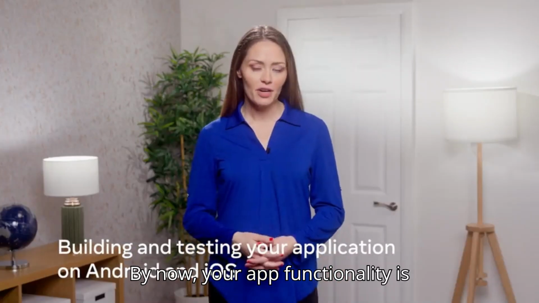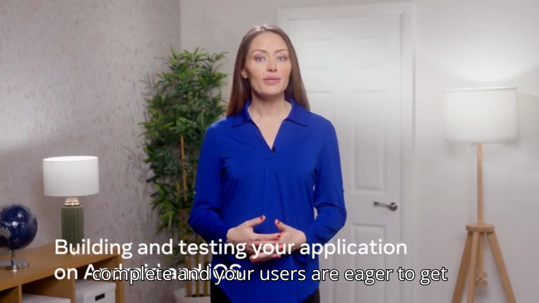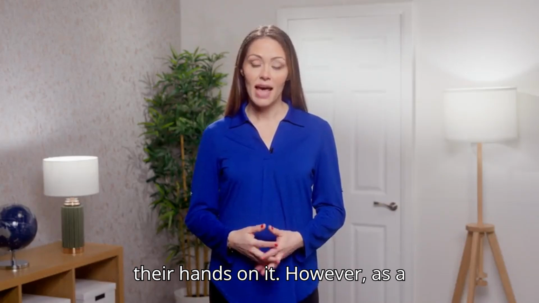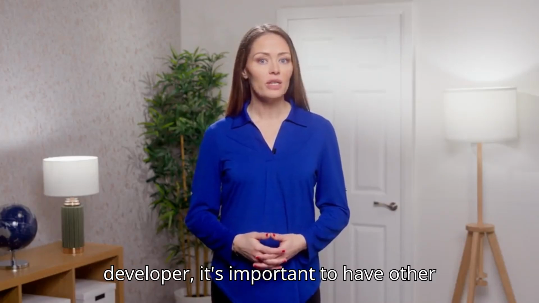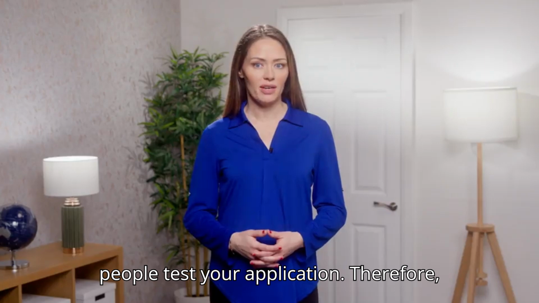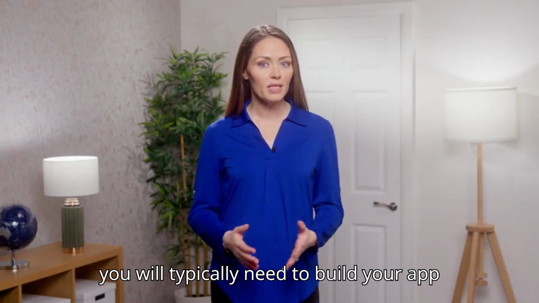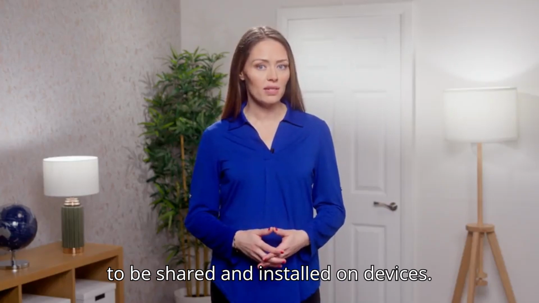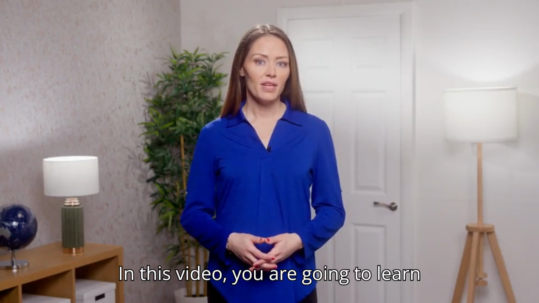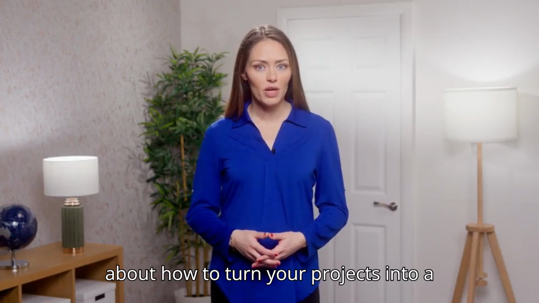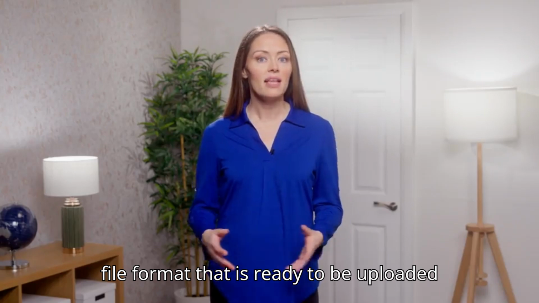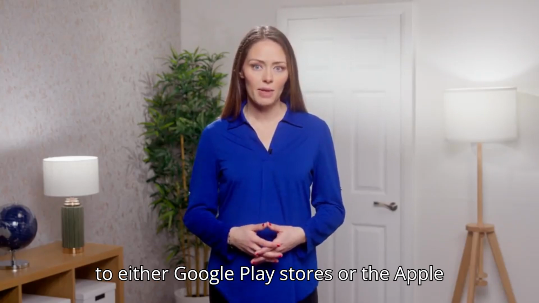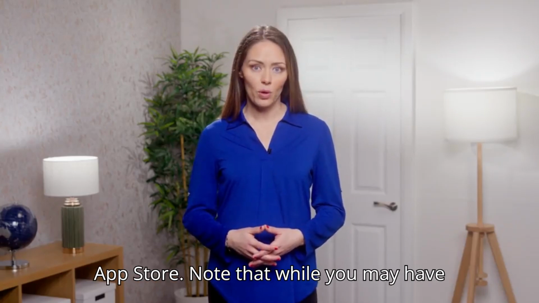By now, your app functionality is complete, and your users are eager to get their hands on it. However, as a developer, it's important to have other people test your application. Therefore, you will typically need to build your app to be shared and installed on devices. In this video, you are going to learn about how to turn your projects into a file format that is ready to be uploaded to either Google Play Stores or the Apple App Store.